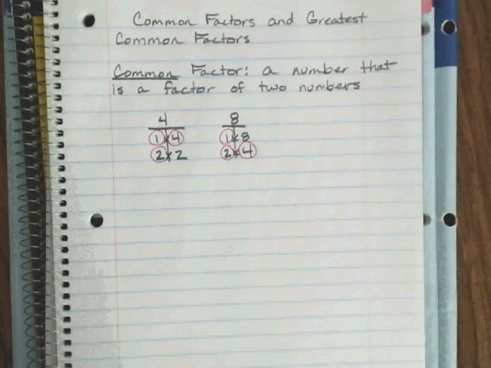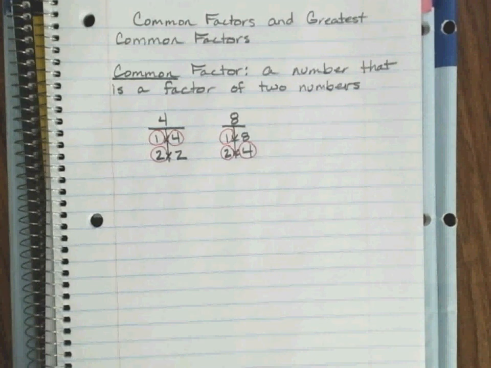Now, before I moved on to talk to you about greatest common factors, I just wanted to let you guys know, I just wanted to tell you that I have a dog. Her name is Sue, and she is a border collie. I just kind of wanted to let you guys know that.